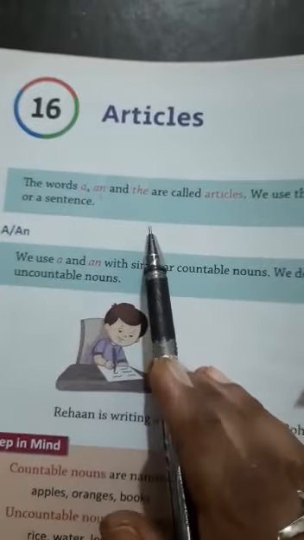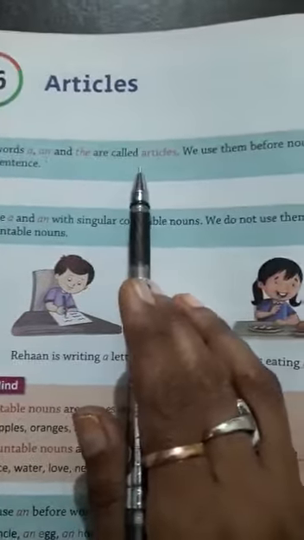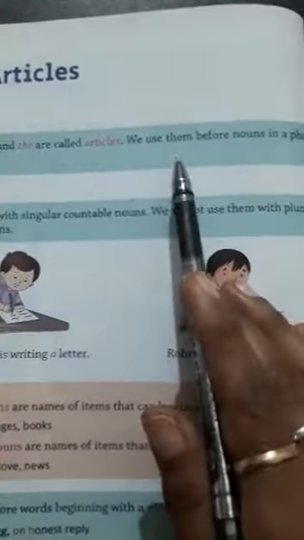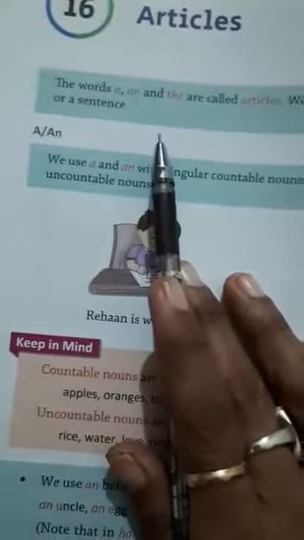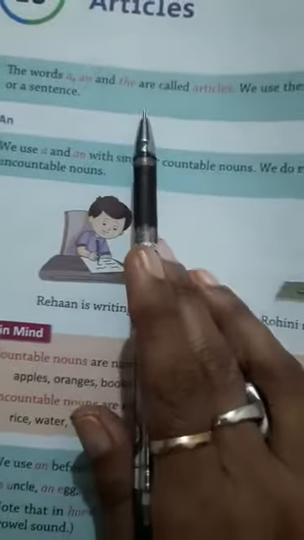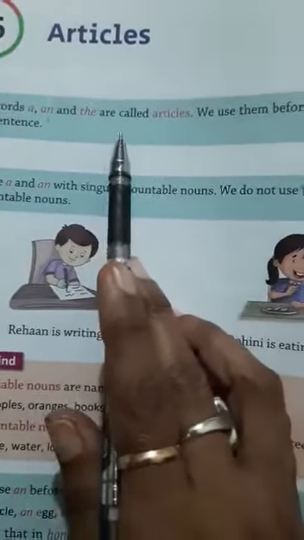In this lesson, we will know about articles. The words a, an, and the are called articles. We use them before nouns in a phrase or a sentence. There are three articles: a, an, and the.